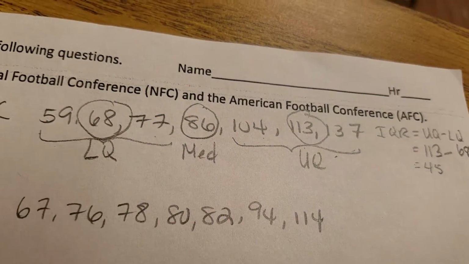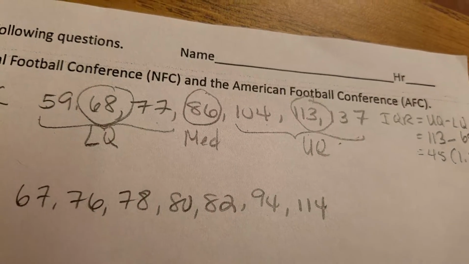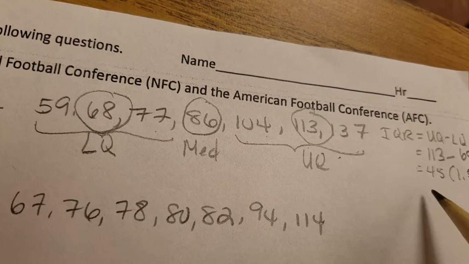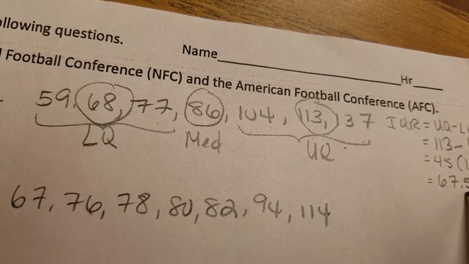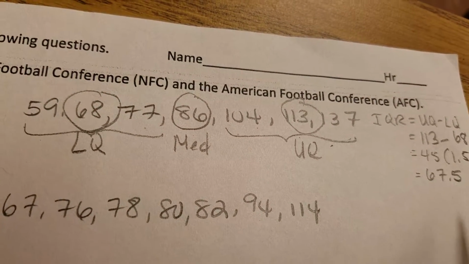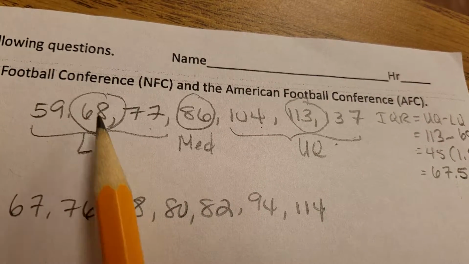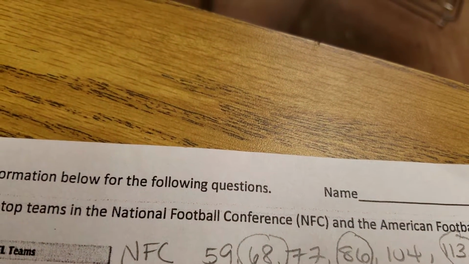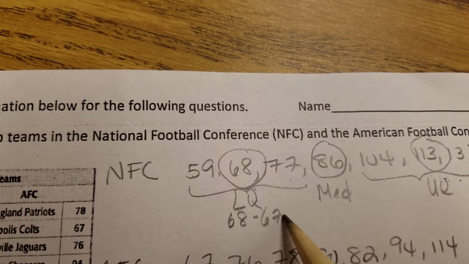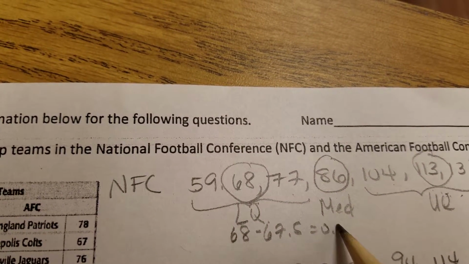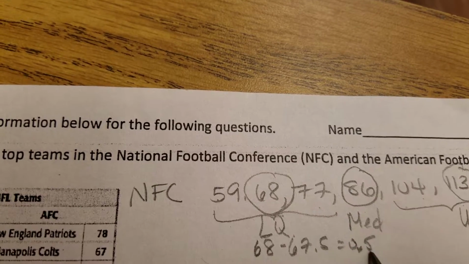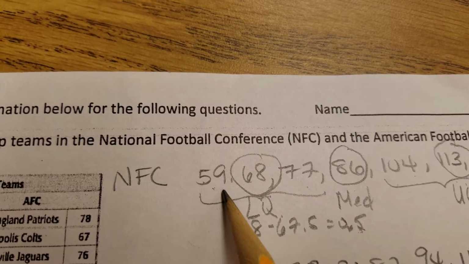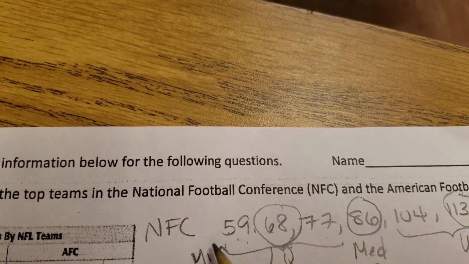To find the outlier, we have to take this number and multiply it by 1.5. So when I do that, I get 67.5. Now I have to subtract that from my lower quartile and add it to my upper quartile. So I take 68 minus 67.5, which is only a half. So my question is, do I have anything smaller than a half on here? And the answer is no. So this is not an outlier. This is your minimum.